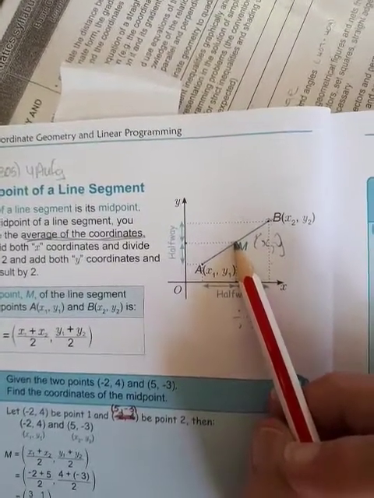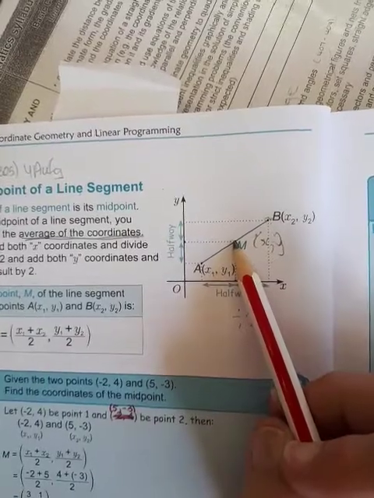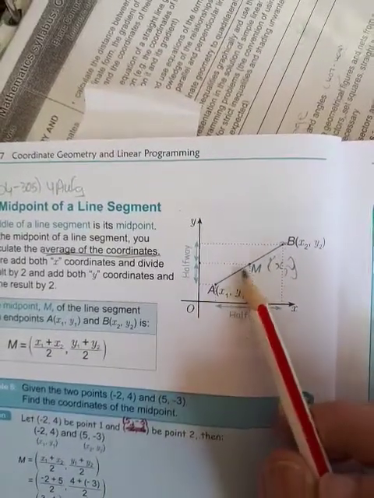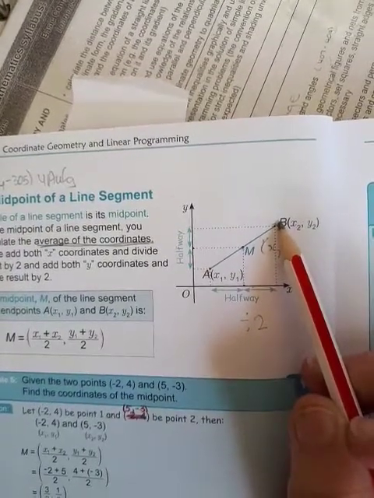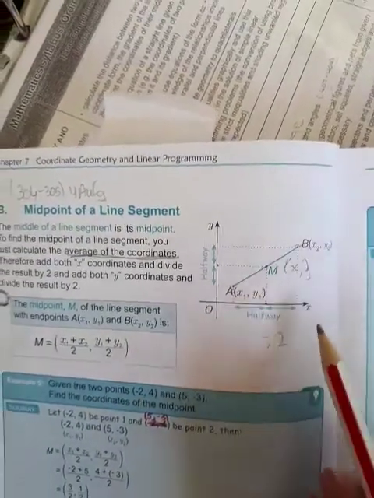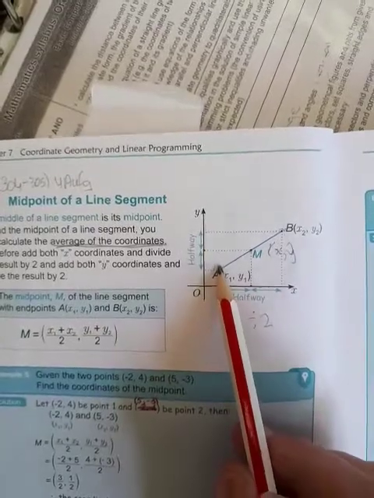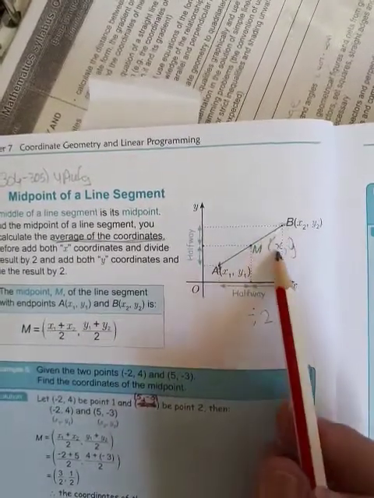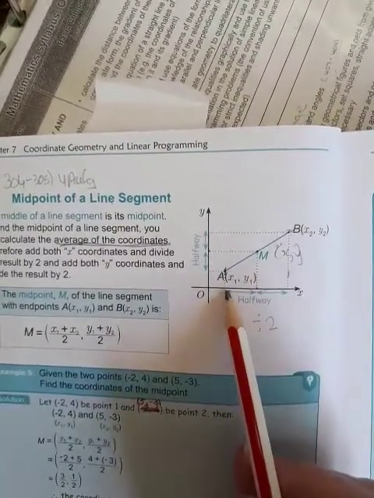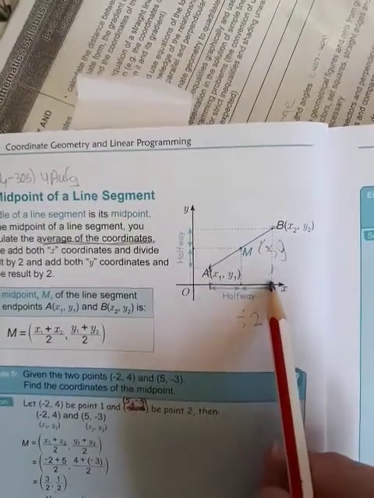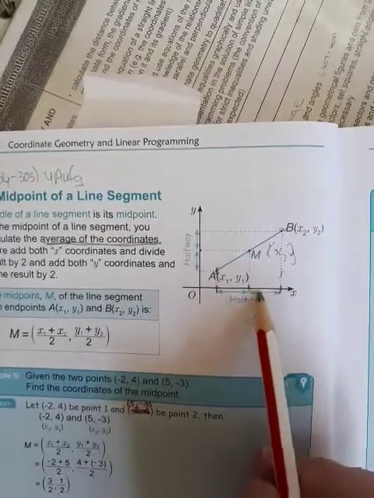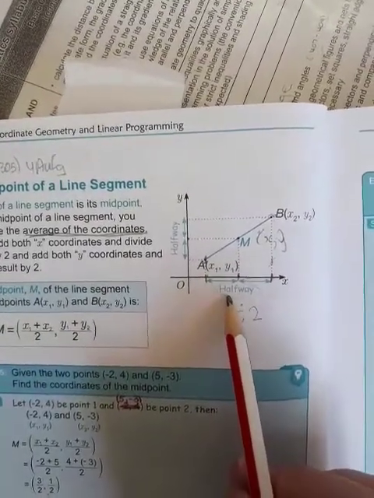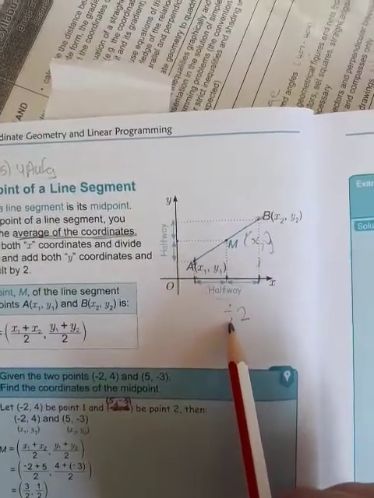Midpoint means, people, it is in the middle, okay? So the distance from A to M and from M to B is going to be the same. If we then look at the change from x1 to x2, so it is from here to there, then the midpoint, people, lies halfway, okay? And halfway means we divide by 2.